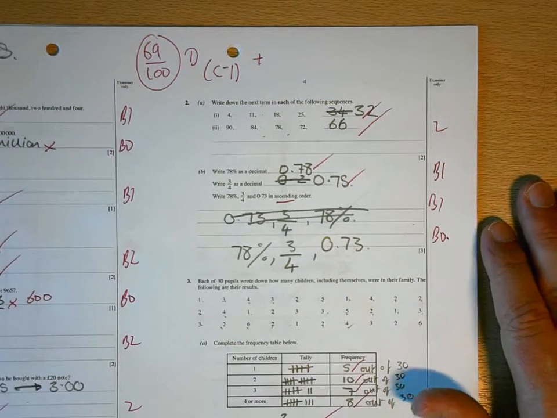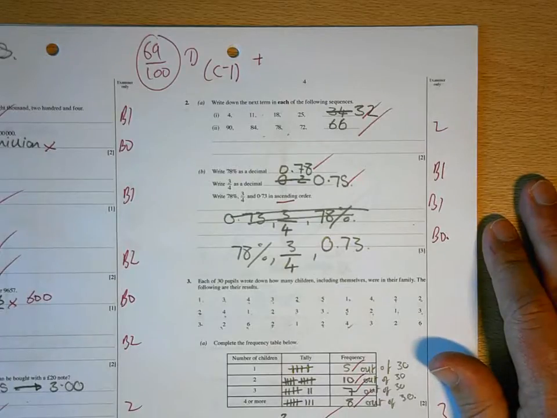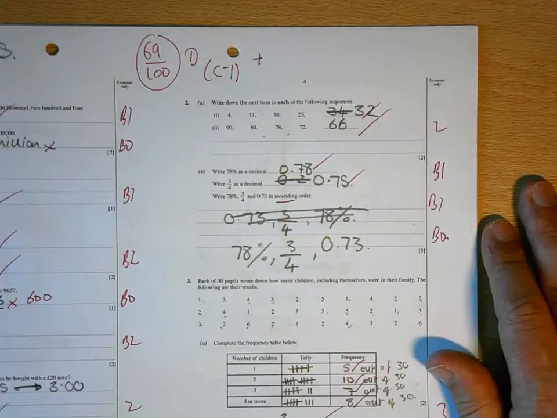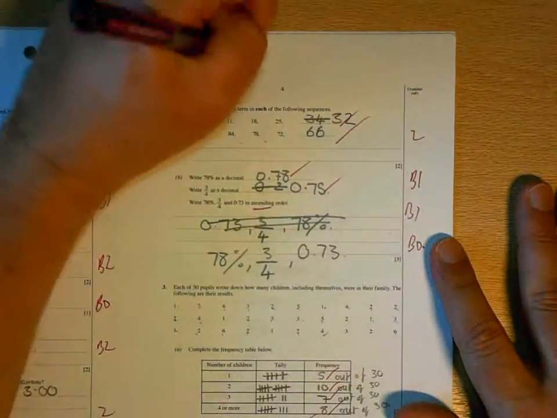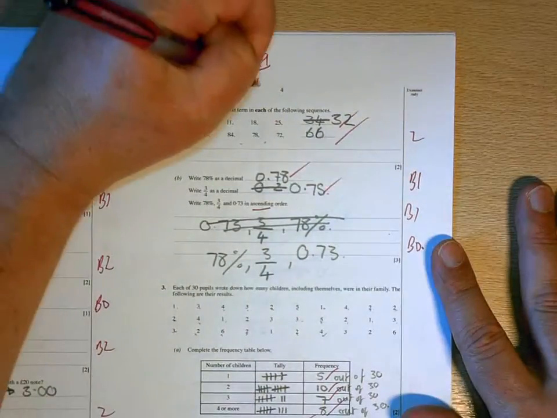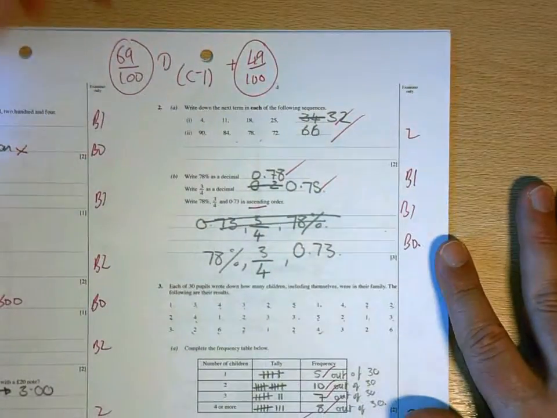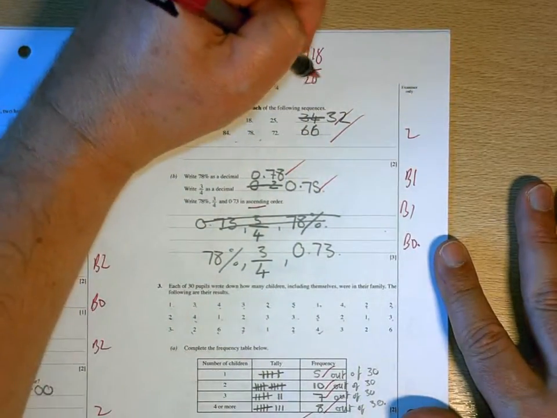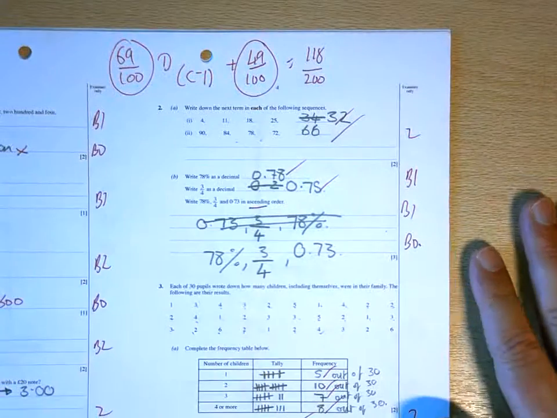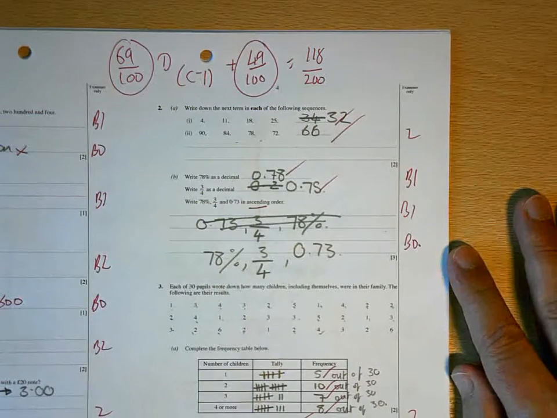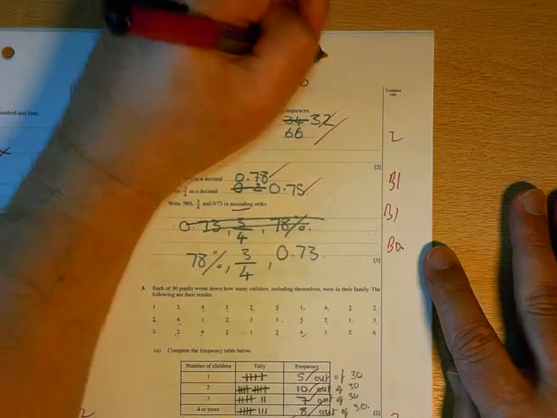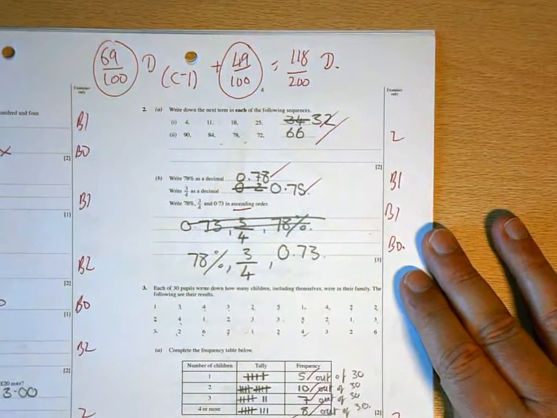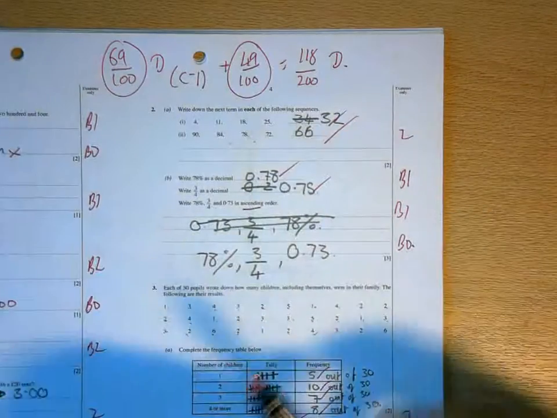If I add in now what you got in that paper 2, you've got 49 in the paper 2. So your paper 2 isn't as good, which probably means overall you've got 118 out of 200, which would have been a grade D. So you would have got a grade D overall, but that's a much better performance. Well done.